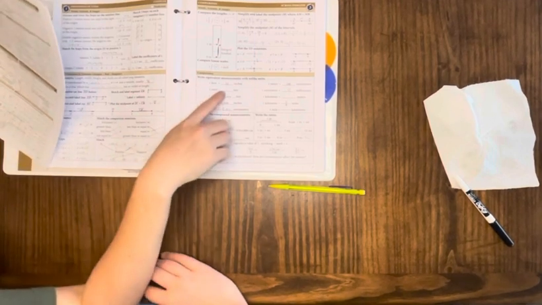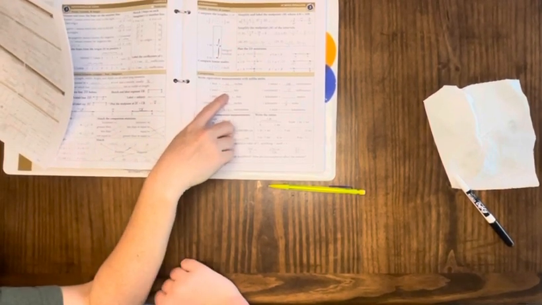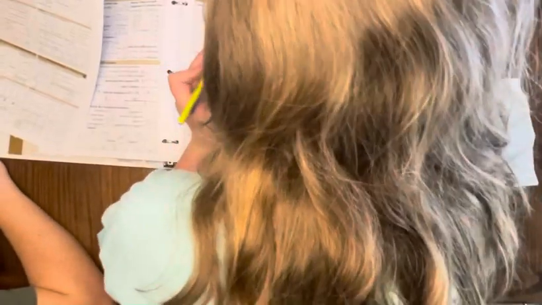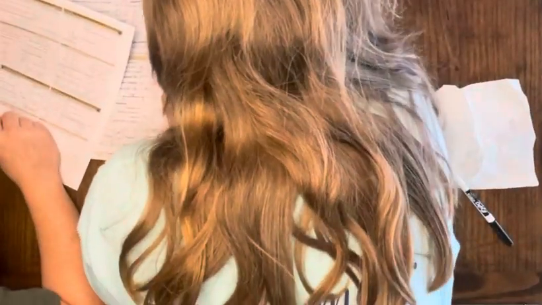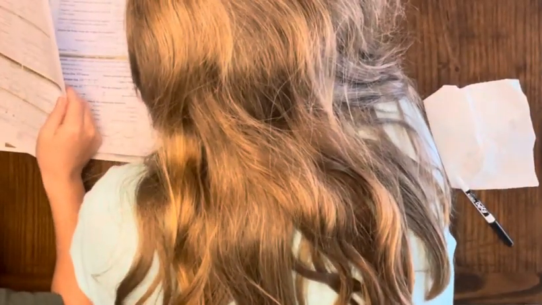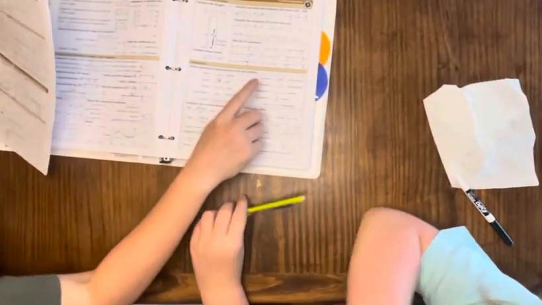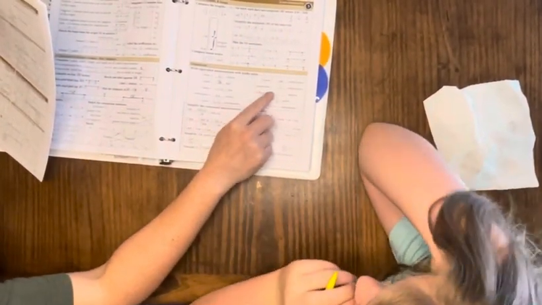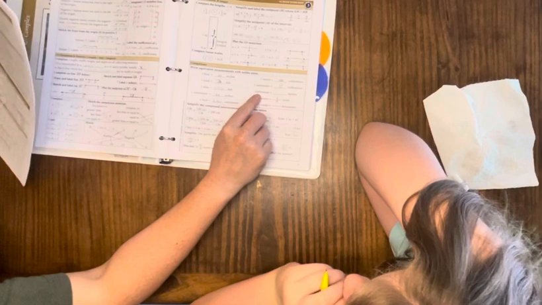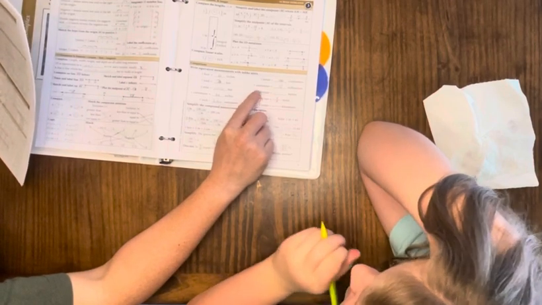What is 36 divided by how many inches in a foot? 12. So what is 36 divided by 12? Skip count your 12s. 12, 24, 36. 1 yard equals 3 feet. Lord have mercy. All right. 1 meter equals 100 centimeters. 1 centimeter equals 10 millimeters. 1 kilometer, how many meters is in a kilo?